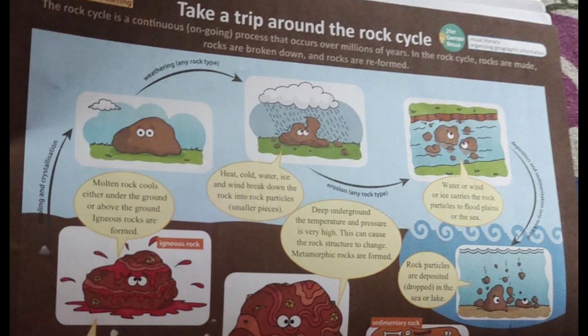Following are the characteristics of sedimentary rocks. Number one, these are formed of sediments derived from older rocks, plants, and animal remains. These rocks are stratified or have layers, and therefore fossils are found in these layers. These hold reserves of coal, oil and natural gas.